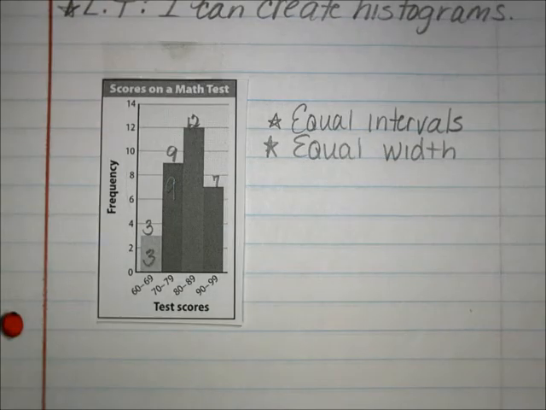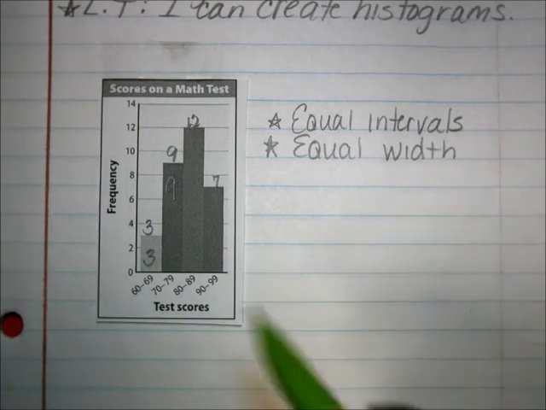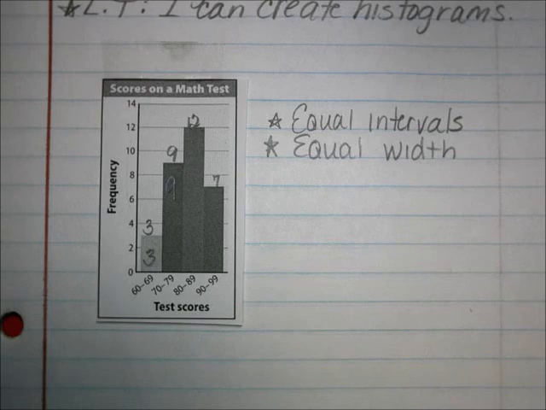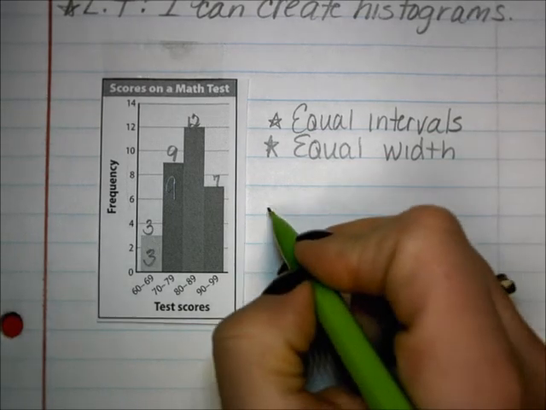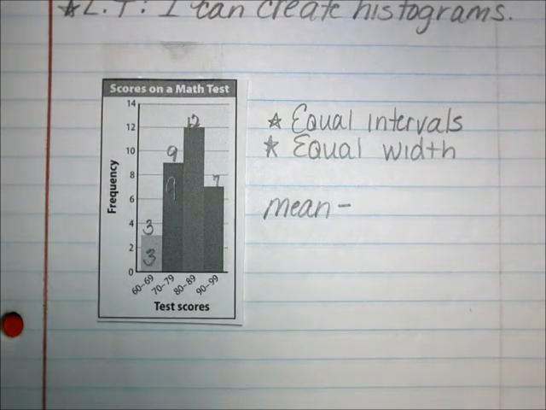Now let's talk about mean and median. Mean and median we could calculate from this. It's just that it would be difficult to get an exact answer. Let's think about the mean for a second. The mean is where you add up all the scores and then divide it by how many scores there are.